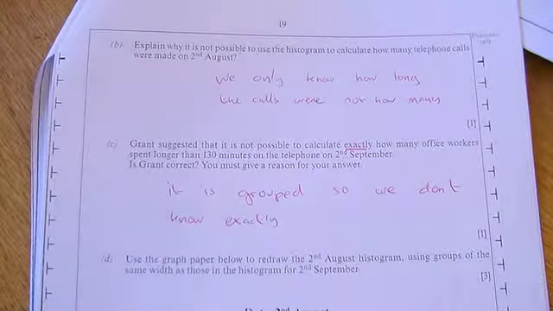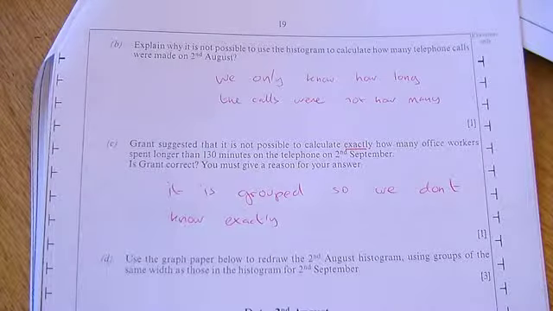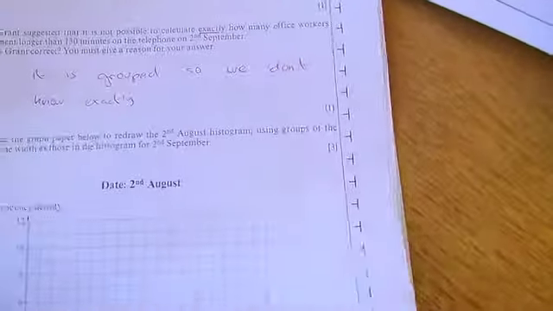We could take a guess. If they ask you to guess, what you do is you put a line to the middle of it, but it's still an estimate. It's only an estimate. Okay, move on to the next one.